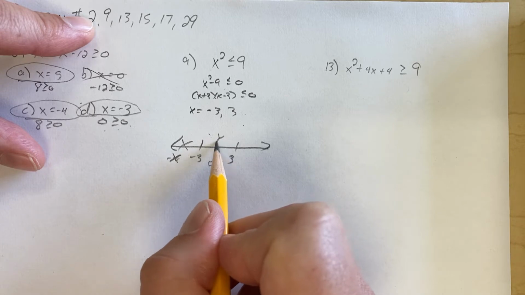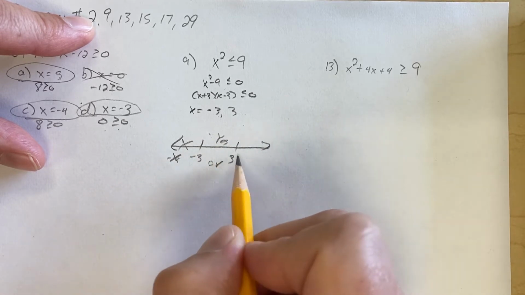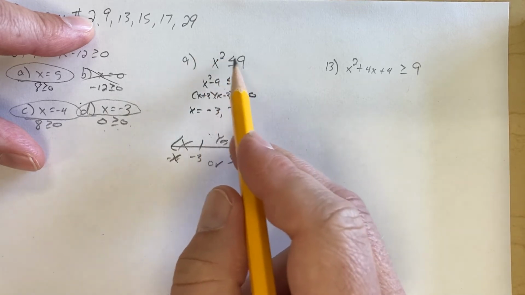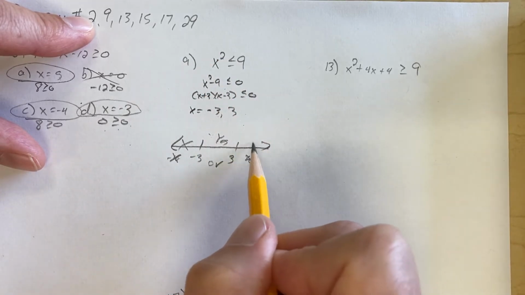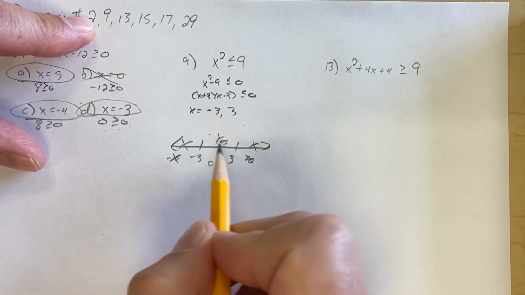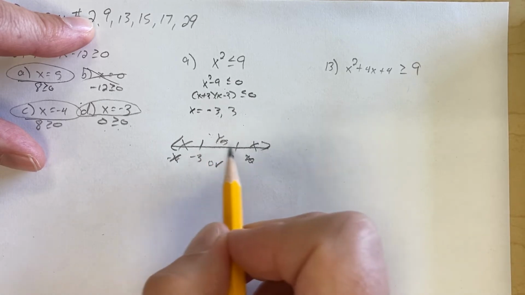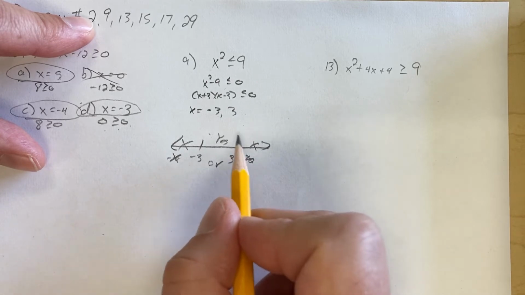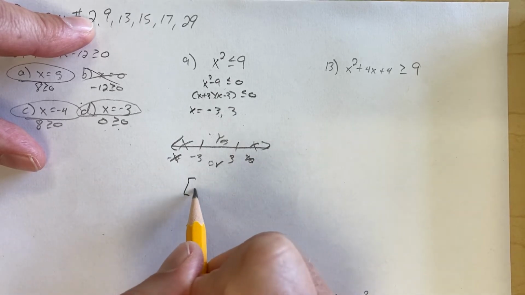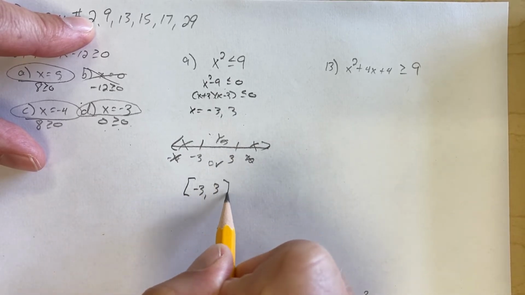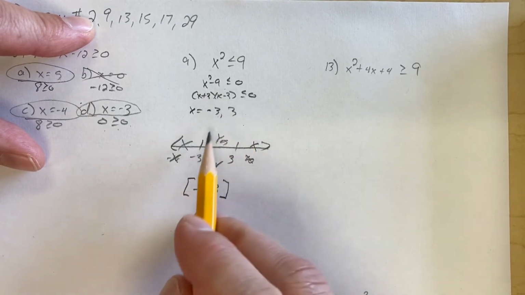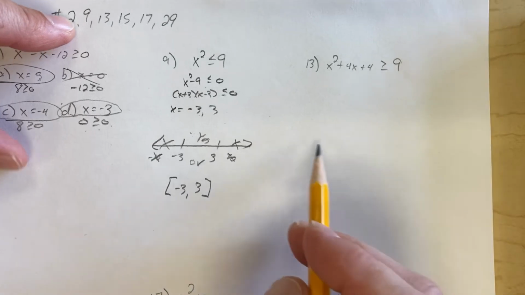So I'm just going to write yes here for now. And then if I pick a number bigger than 3, let's say I pick positive 10. 10 squared is not bigger than 9. So no, this does not. So what we find out is the numbers between negative 3 and 3 work. And because of the equal, we would include negative 3 and 3 as well. So we would say anything between negative 3 and 3. Right? So you find where it equals 0, and then we're just testing on either side of it.